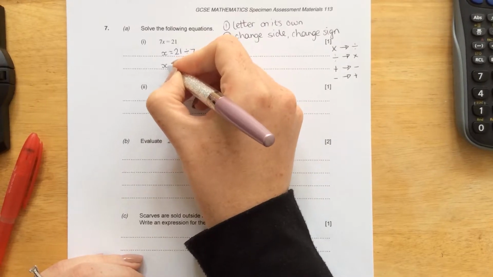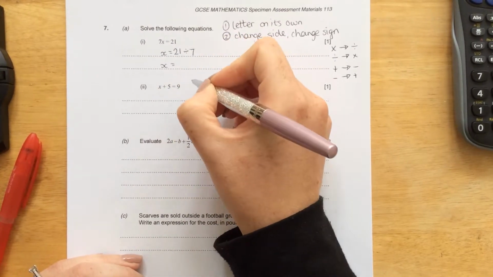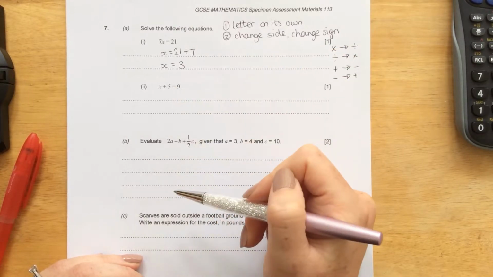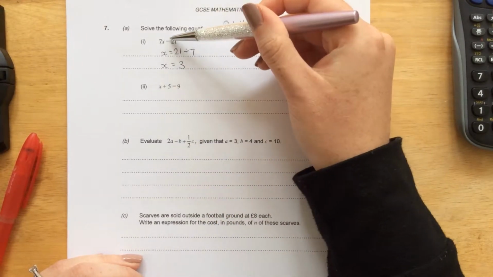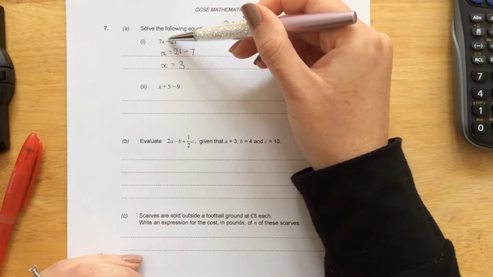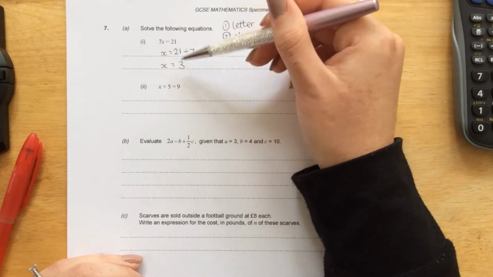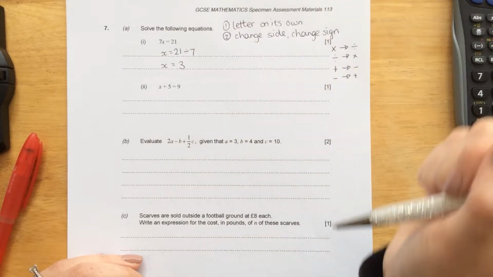So now that becomes nice and easy. X is 21 divided by 7, which is 3. So you get 1 mark for saying x is 3. When we're doing one step equations, we need to make sure that our equal signs are in a nice straight line so that our workings are nice and clear and it doesn't get confusing.